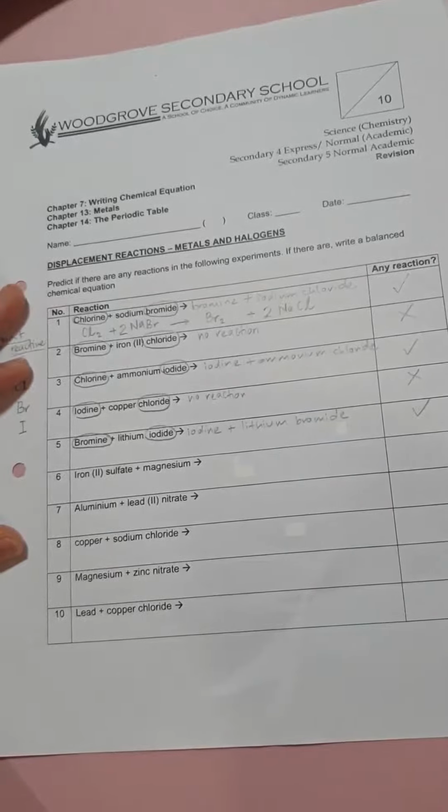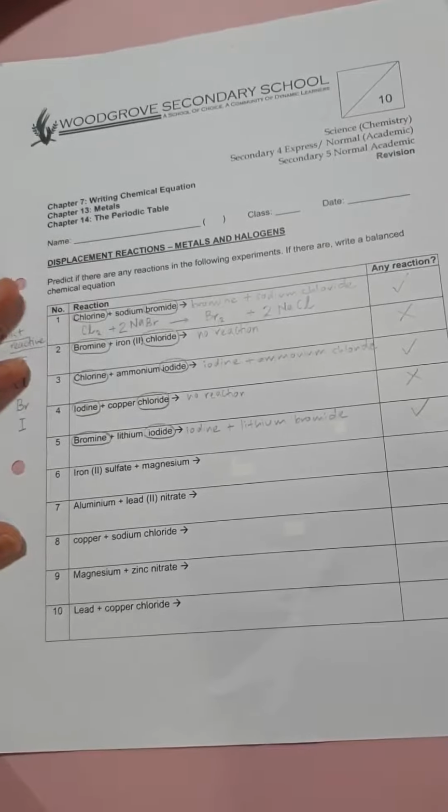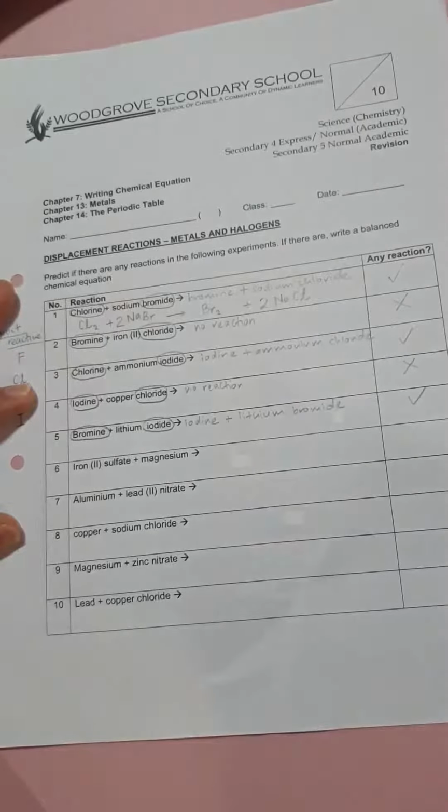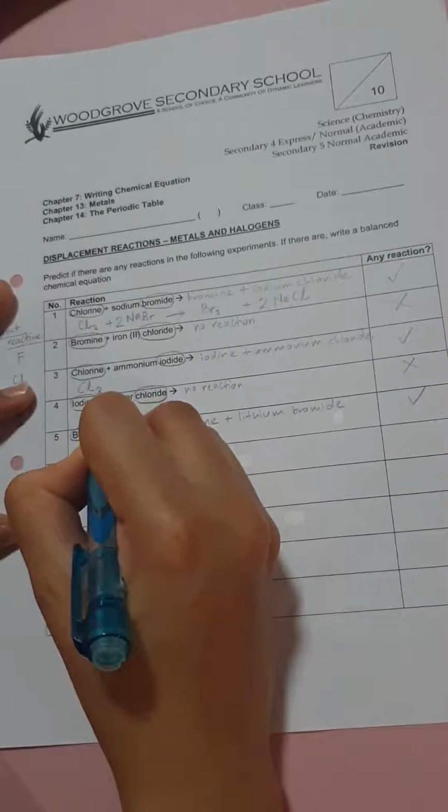If you still have any question for this particular question, just type in the free response box. Alright? So there's no reaction for the second one. There's no need to write any chemical equation. What about the third one? Same. So let's just bring down.